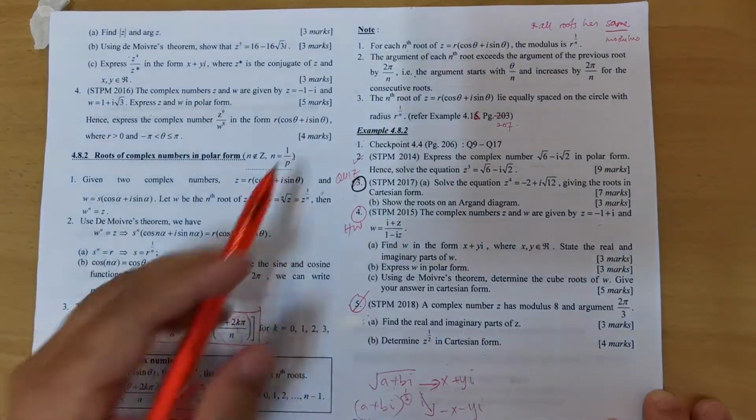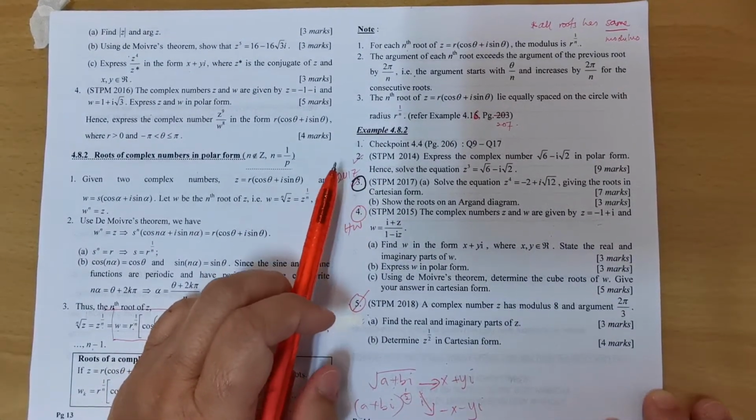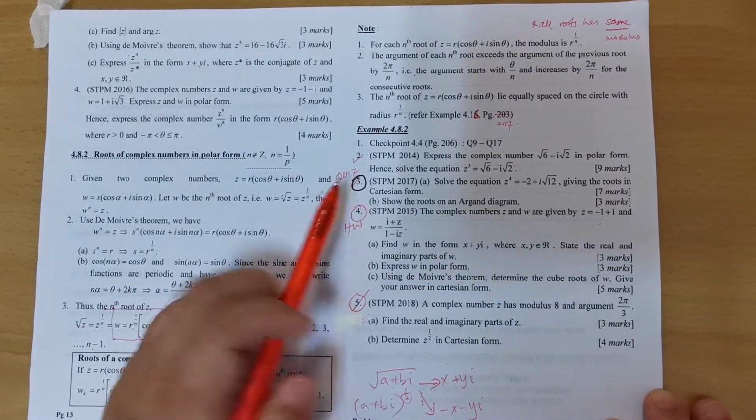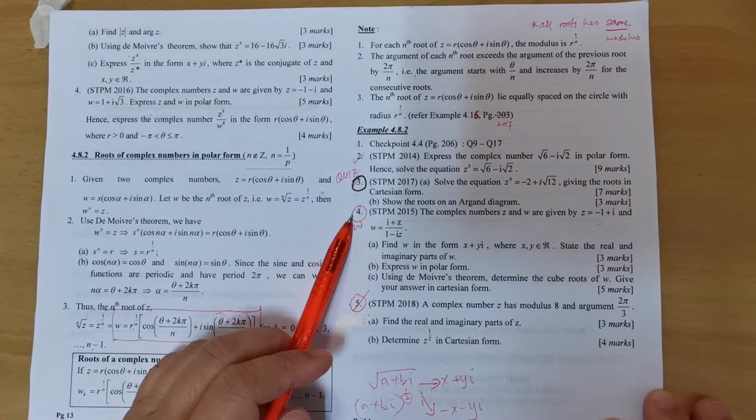Question 3 I want you to do as a quiz. Today there is only 1 question for the quiz. After you finish your video, please complete question 3 immediately and put it into the Google Drive. Question 4 will be your homework again.